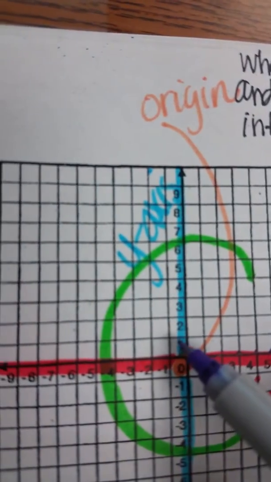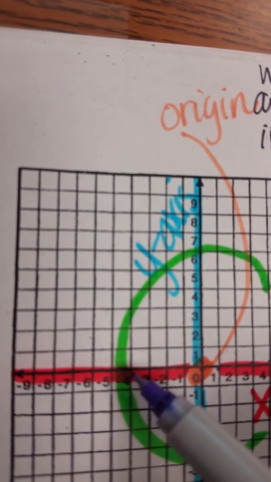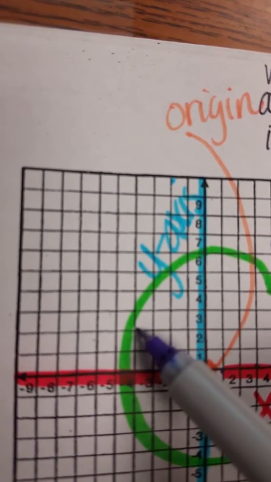Now I'm going to pick a point over here. I'm going to pick the point negative 4, 2. I'm going to graph that point. I start at my origin, 1, 2, 3, 4, and I'm going up 2, 1, 2. So there's that point there.